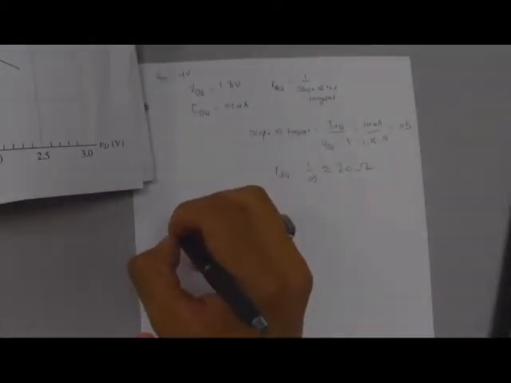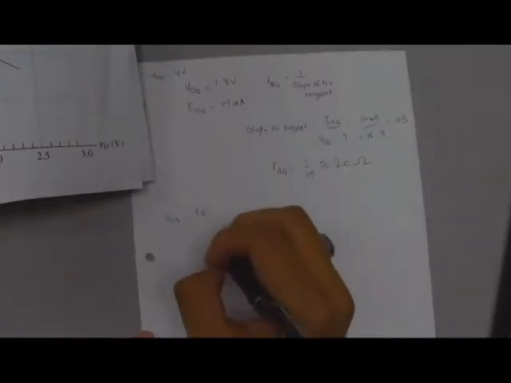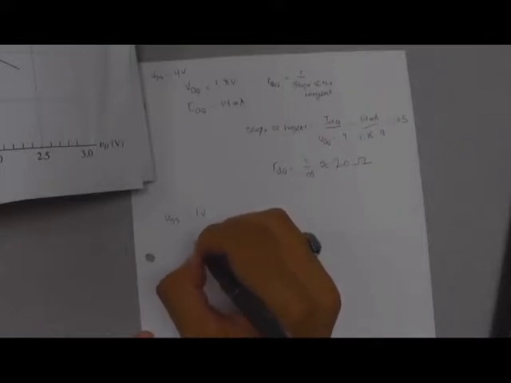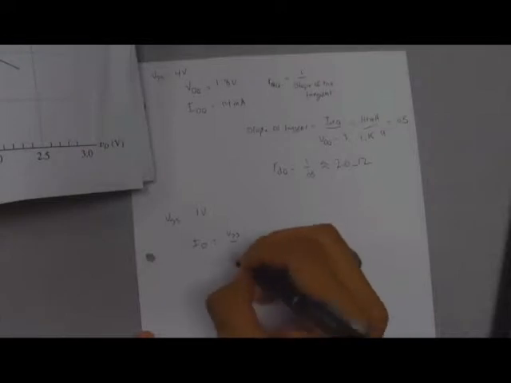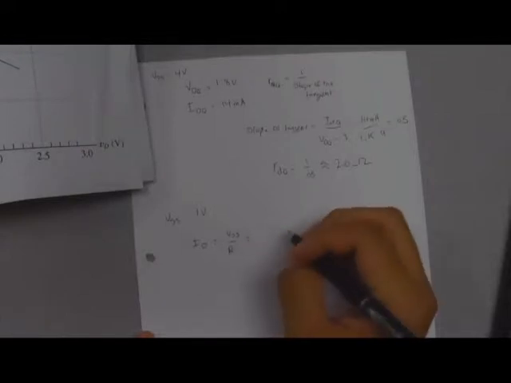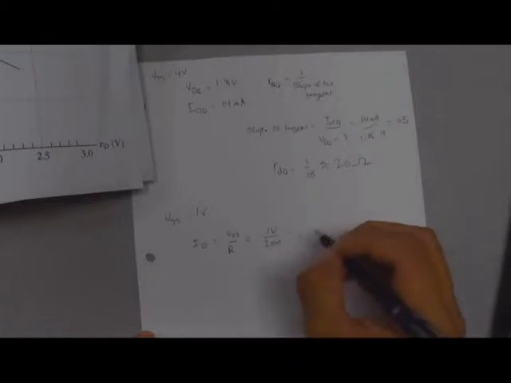So now we can repeat the same process and calculate the same numbers for VSS equal to 1 volt. Again, we'll calculate the current first. So ID is equal to VSS over R, 1 volt over 200 ohms.